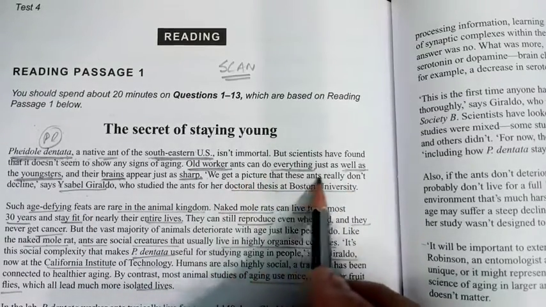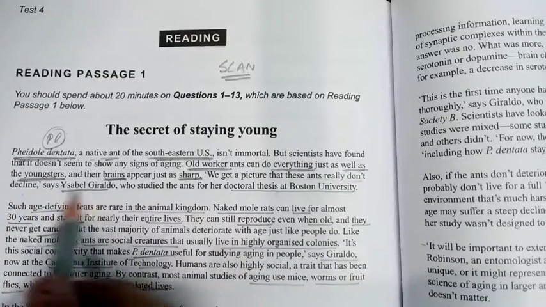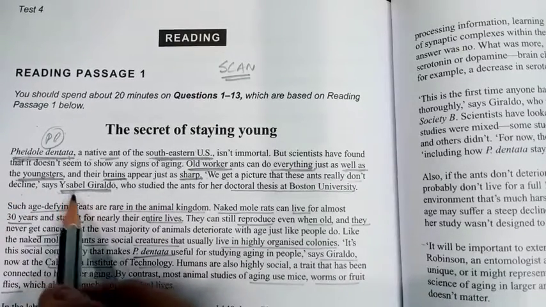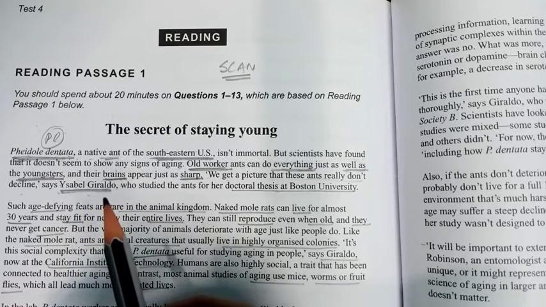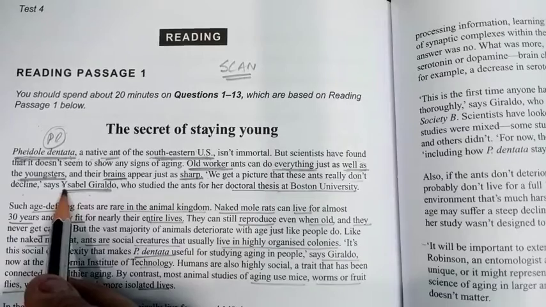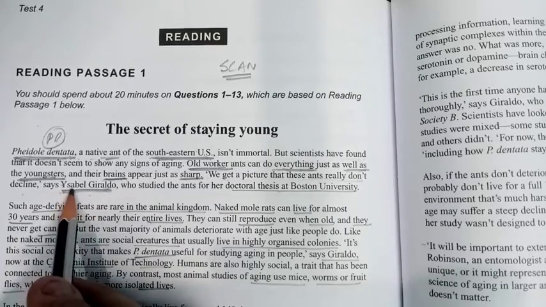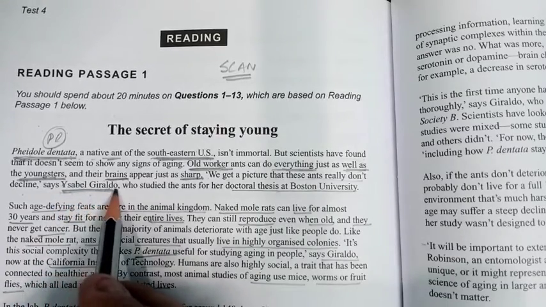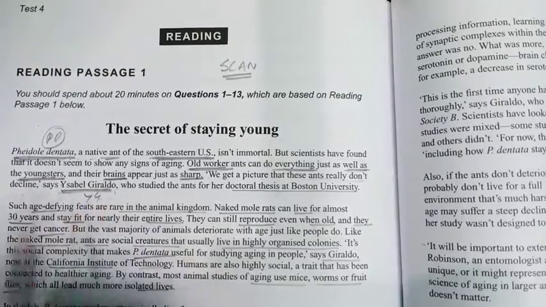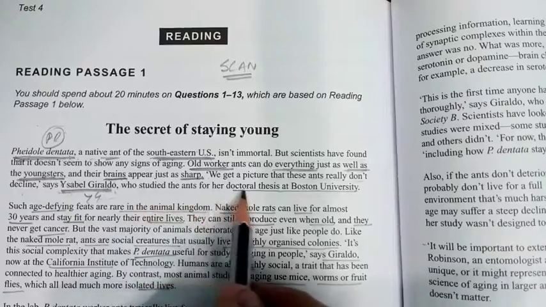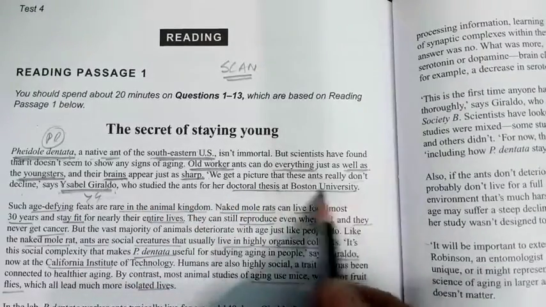We get the picture of ants really don't decline, says this YG, because we are not familiar with the names of foreign countries. I am from India, so people are not aware of the local names of India, so definitely Chinese may find it difficult. So better, instead of pronouncing it and struggling with it, forget it. Make it YG. Okay, who studied the ant for her doctoral thesis at Boston University.